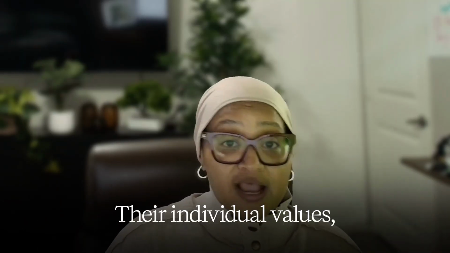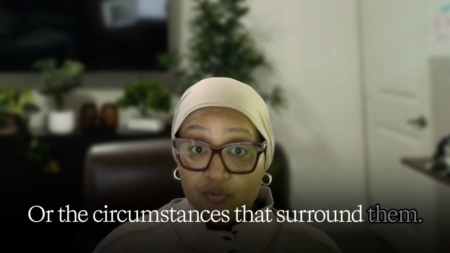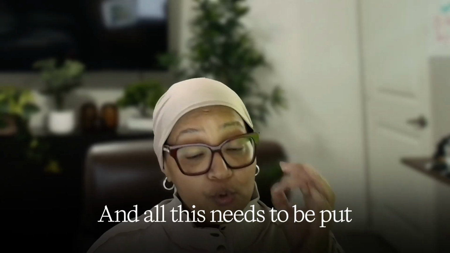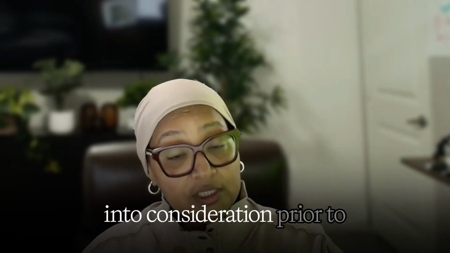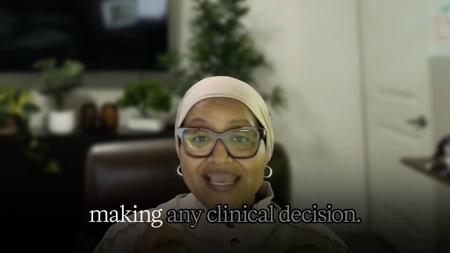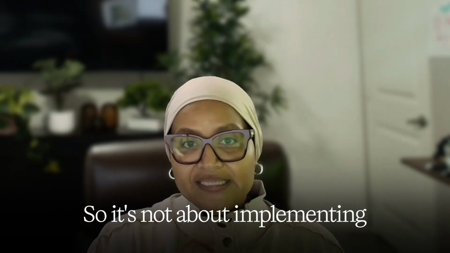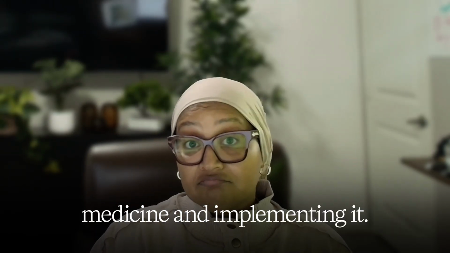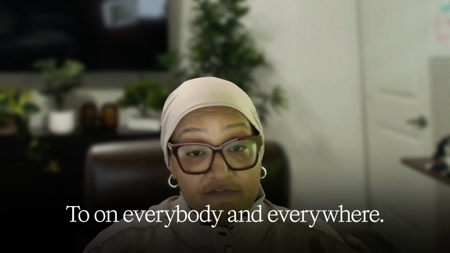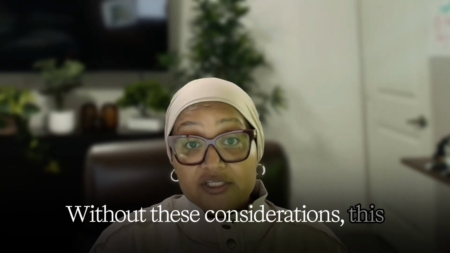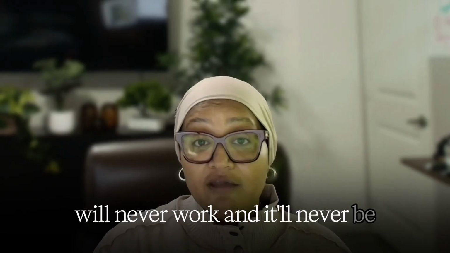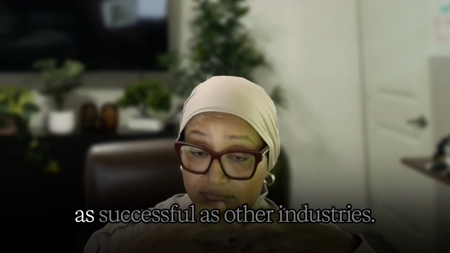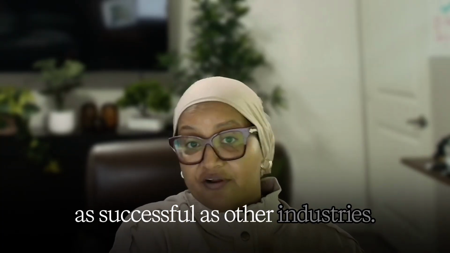Their individual values, their circumstances, or the circumstances that surround them, and all this needs to be put into consideration prior to making any clinical decision. So it's not about implementing this new discovery in medicine and implementing it on everybody and everywhere without these considerations. This will never work, and it will never be as successful as other industries.